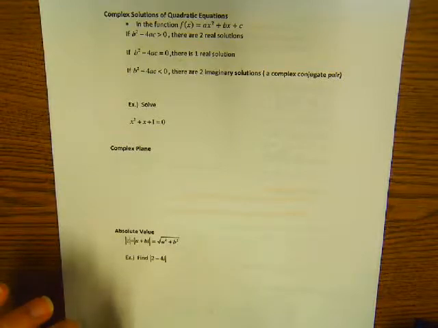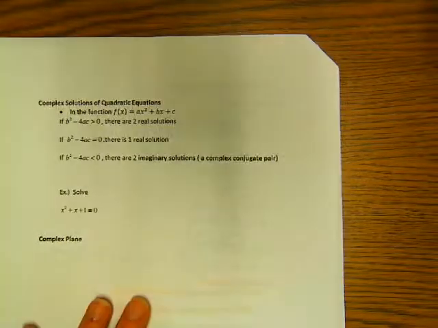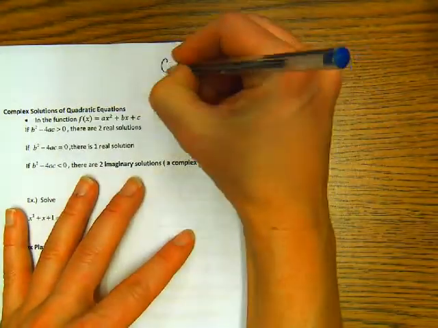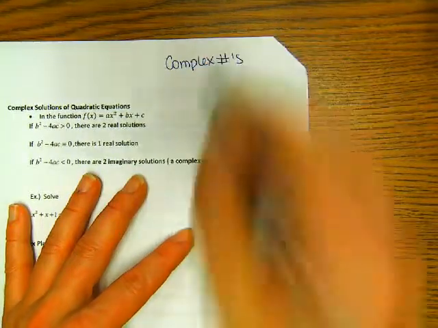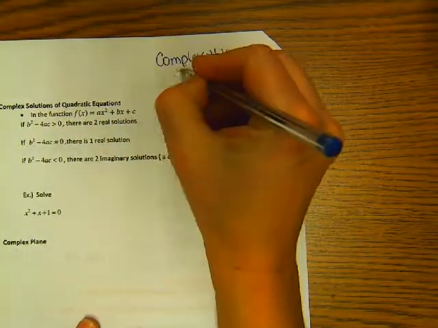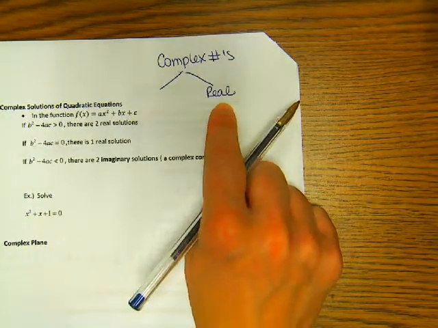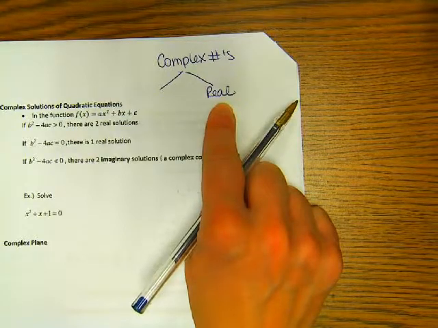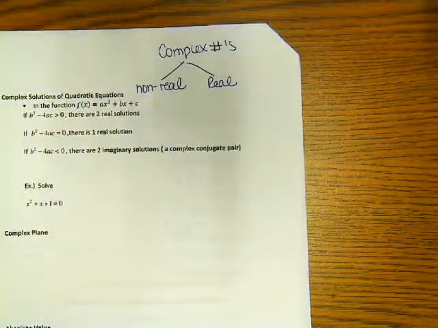All right, so let's talk about complex numbers in quadratics. First of all, I'm going to write this little diagram for you. At the top, I'm going to put complex numbers. So you understand, complex numbers describes every single number that we would ever talk about in math. But then we separate between real, which is up to this point probably all you've talked about, and non-real, which we would say are imaginary, okay? Non-real are going to have i's in them.